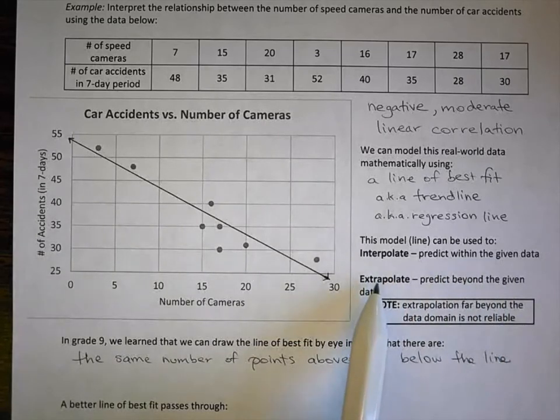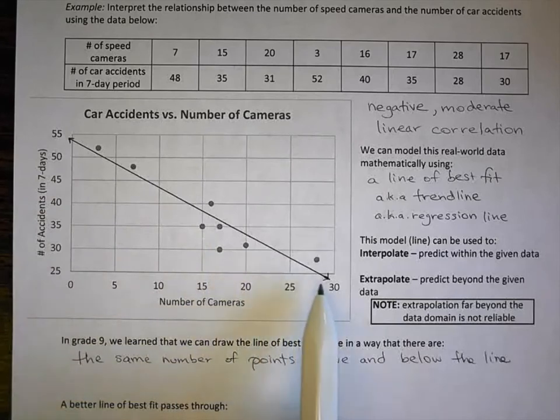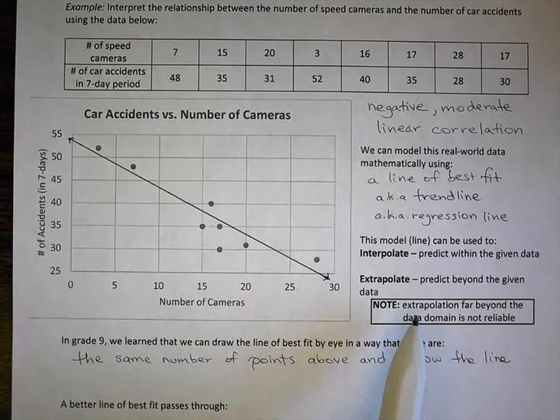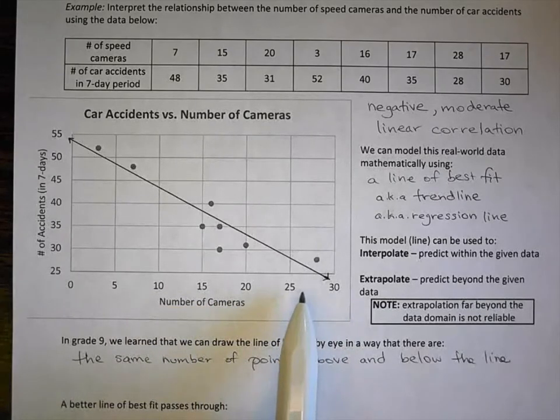So you're making predictions. It's a little bit loosey-goosey because who knows what happens to the data after 30. It could go up or down. It could be completely different. So it's dangerous to go beyond the given data, and especially if you go very far beyond. Like if I want to know how many accidents I am going to have if there are 50 speed cameras, I would say you can't use this data to do that because it's too much of an extrapolation.